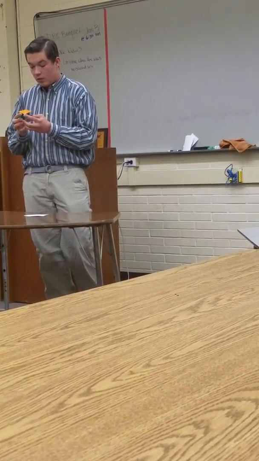Then you place the solid side in the back and do this algorithm here. And then you're going to get something that looks like headlights: two solid sides and one in the middle.